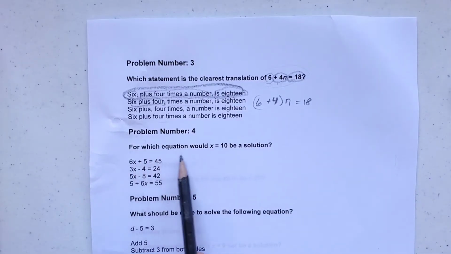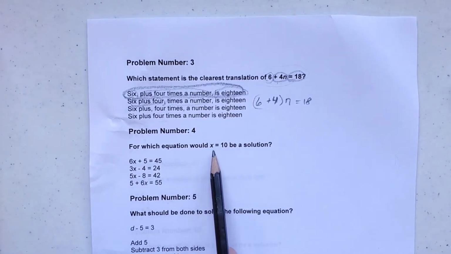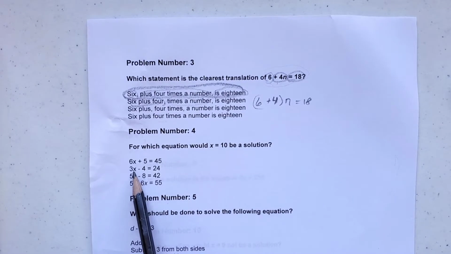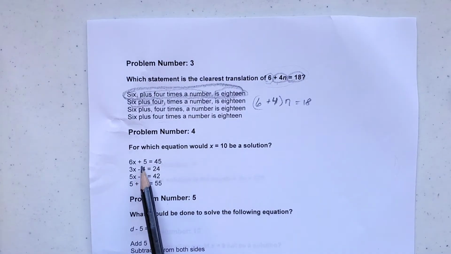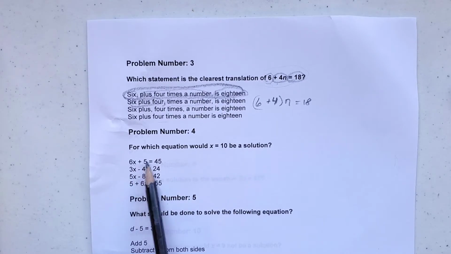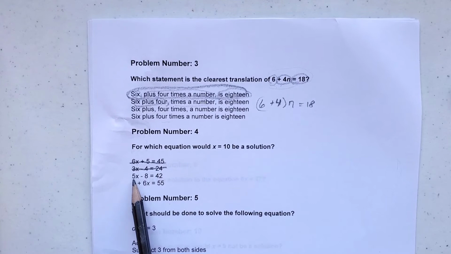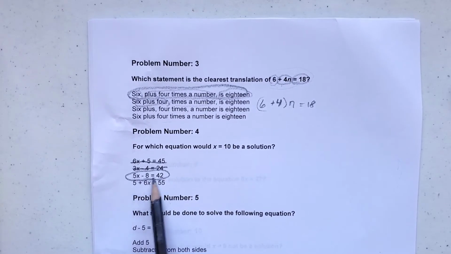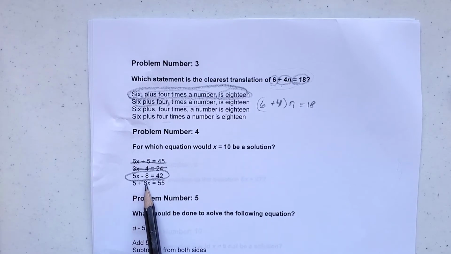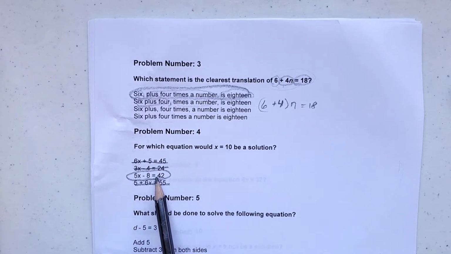Problem number 4, which equation would x equals 10 be a solution? Okay, we're cracking a code again. So is 10 going to work? Which of these equations will 10 crack the code? 6 times 10 is 60, plus 5 is 65. Not this one. 3 times 10 is 30, minus 4 is 26. Not this one. 5 times 10 is 50. 50 minus 8 is 42. There it is. And this one would have been 5 plus 60 is 65. Not that one. So 10 cracks the code for this equation right here.